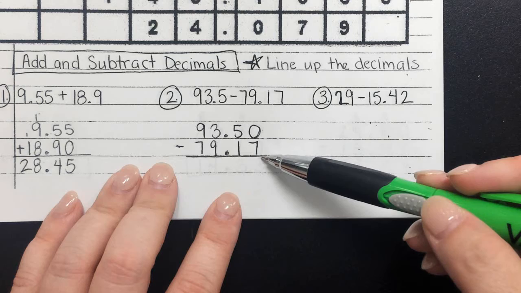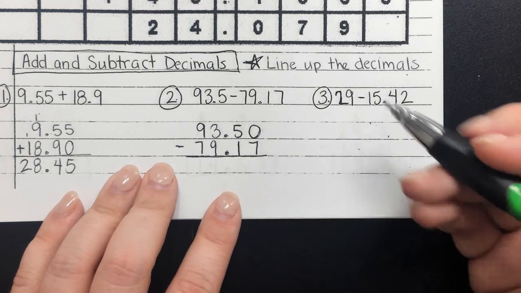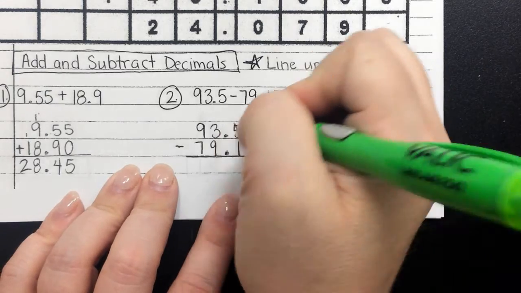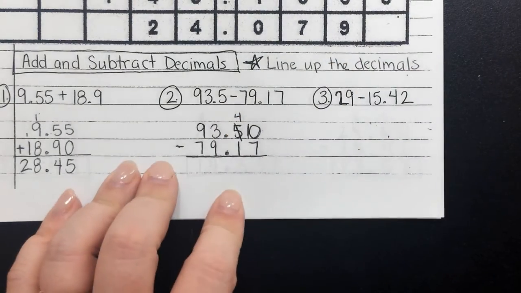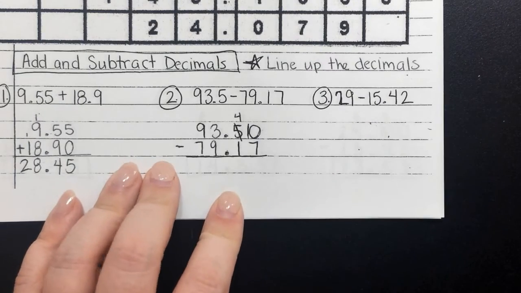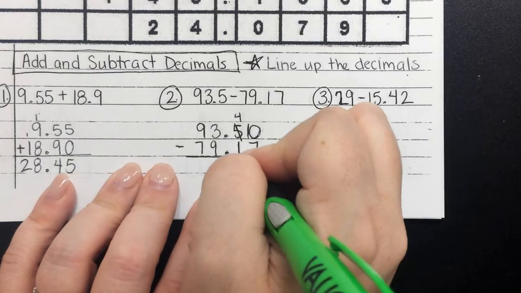Can I do 0 minus 7? No, I won't realize that I need to borrow. So I'm going to borrow from my 5. What's 5 going to become? 4. And the 1 that I took away, just put in front of the next door. So now I have 10 minus 7, which is? 3. 4 minus 1? 3.